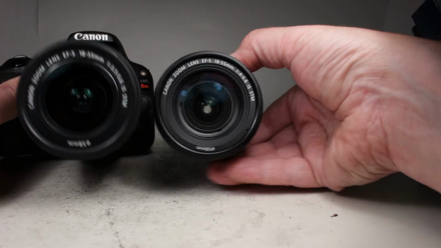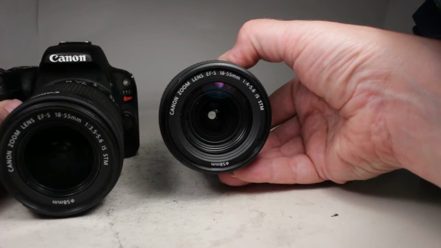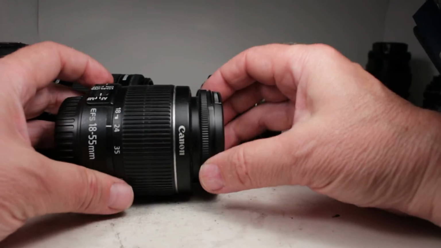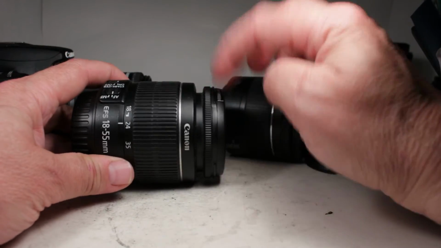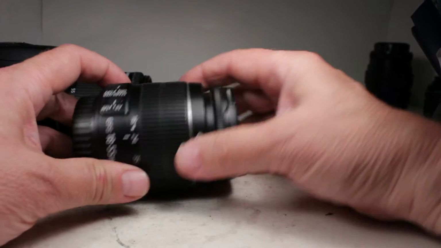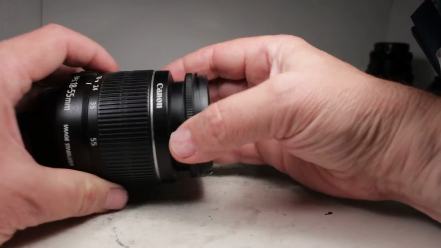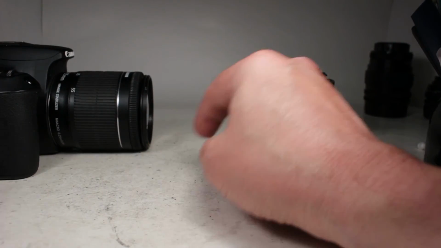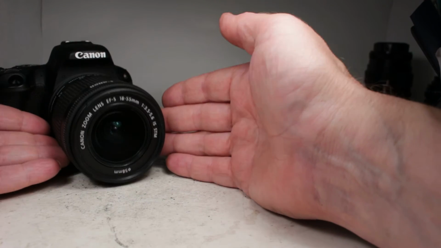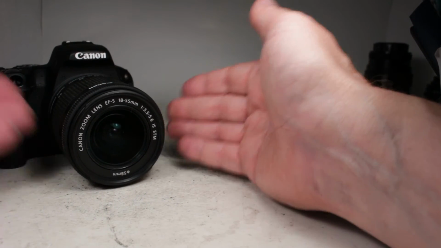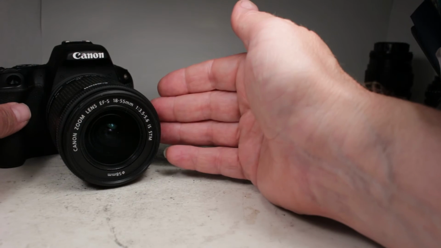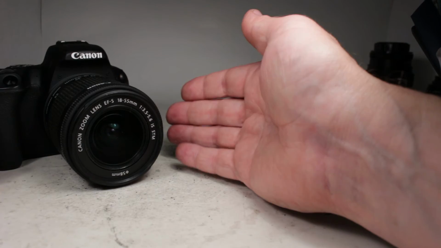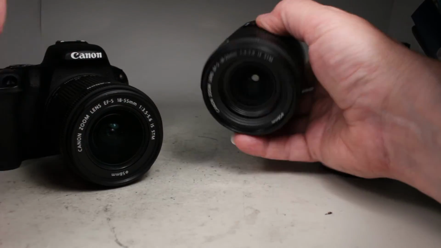I really like these IS STM lenses, STM for stepper motor lens, as opposed to the older type like these, and these just make a lot of noise and gears in there fail, and they just feel cheaper to me. So I much prefer the STM lens, and this STM lens is actually good enough for all the product photography that I do. You don't need to go and invest in hundreds of dollars worth of lenses to get decent pictures.